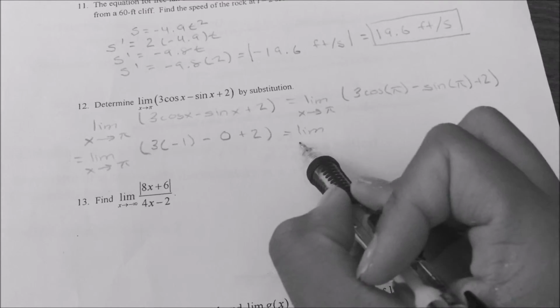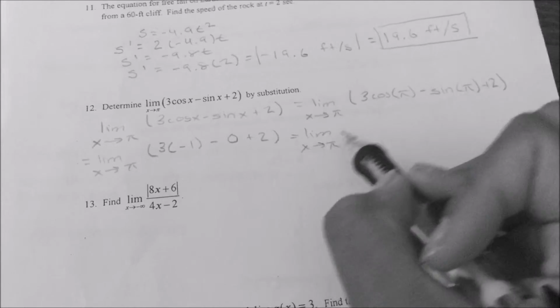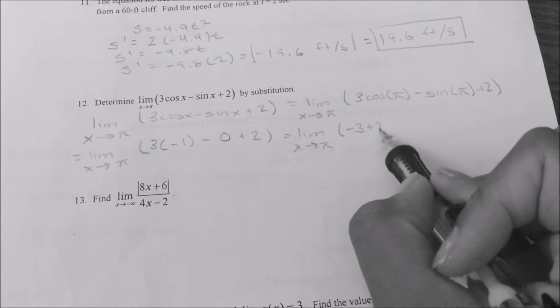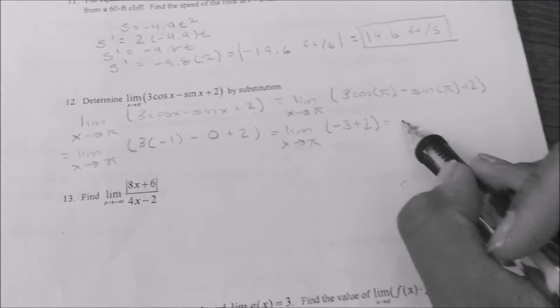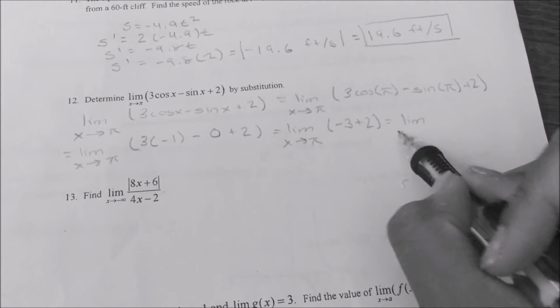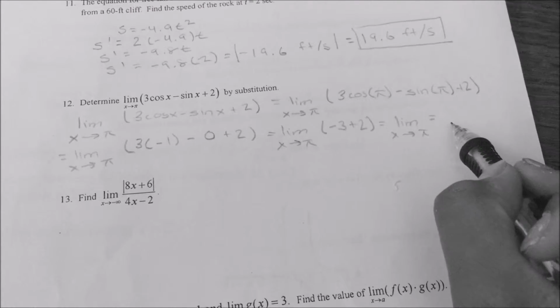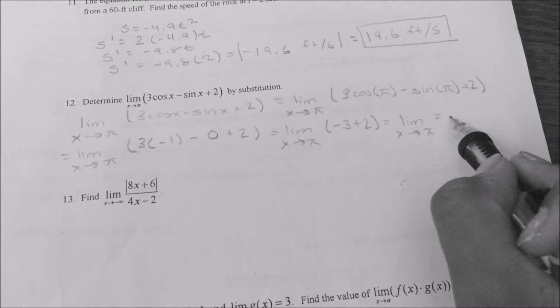The limit as x goes towards pi is -3 plus 2. The limit as x goes towards pi is -1.